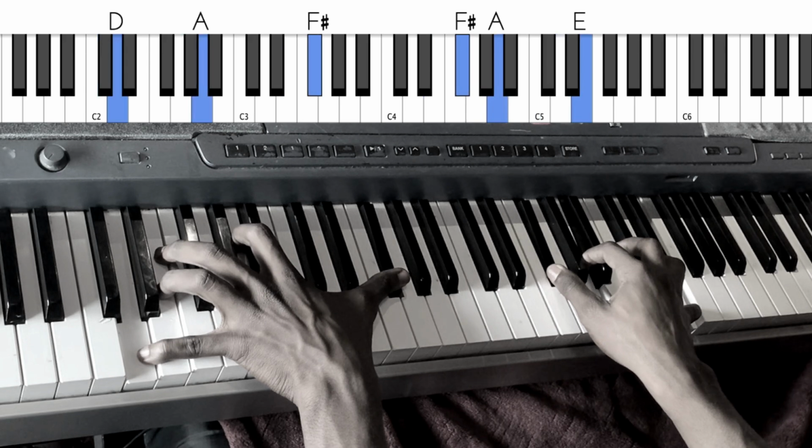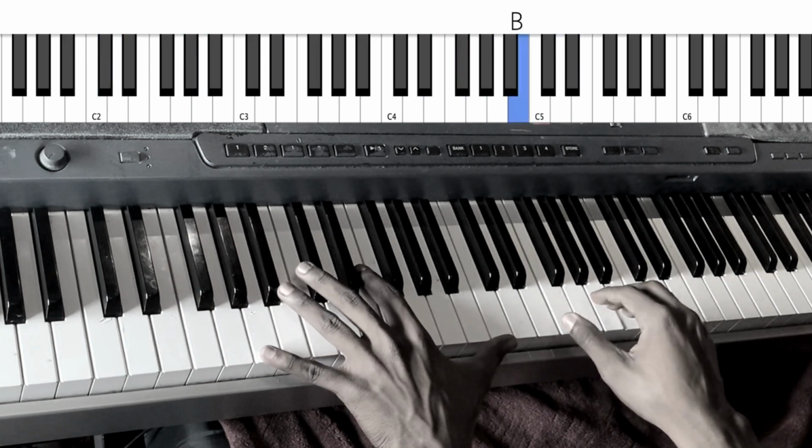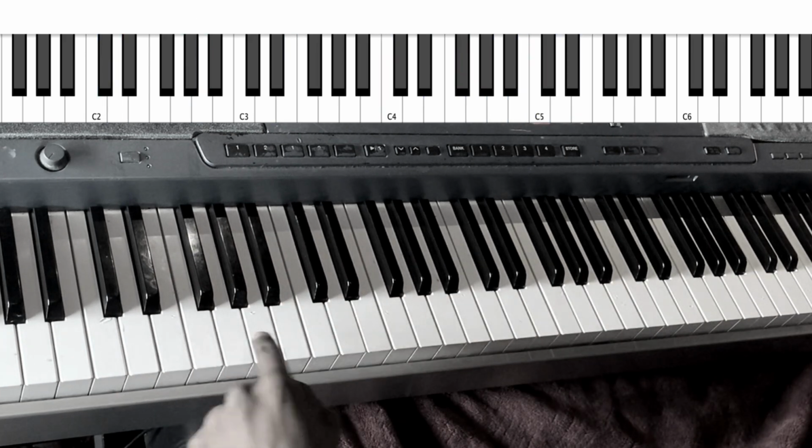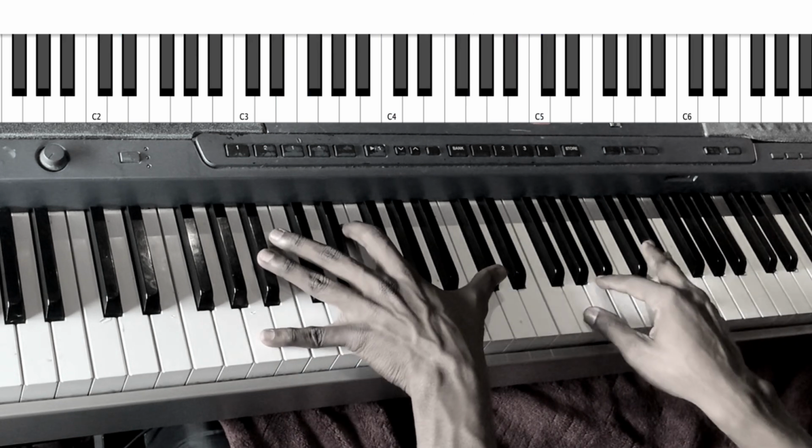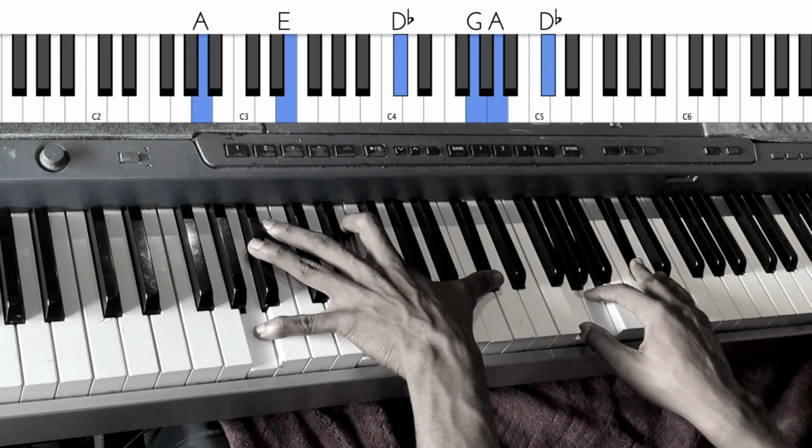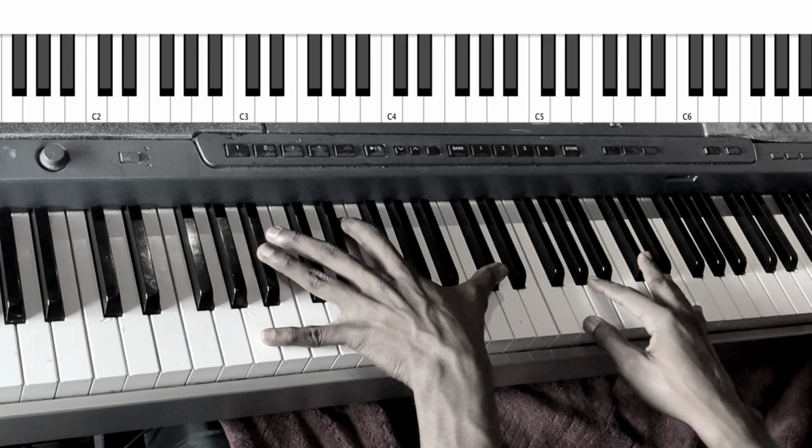If I'm going to the 2, I can still do a passing chord here. What's my passing chord to the 2? It's going to be the 6. So I can do the same, the dominant of 6, A dominant.